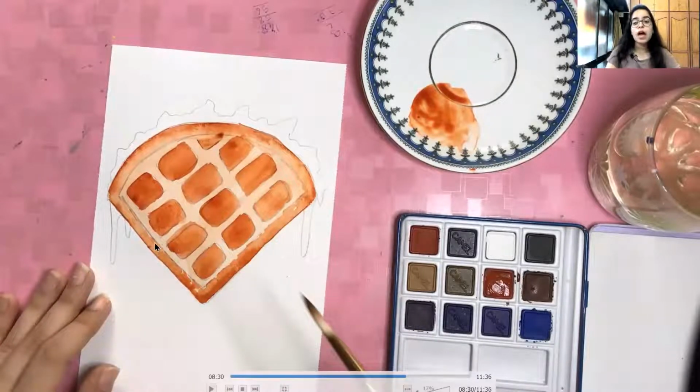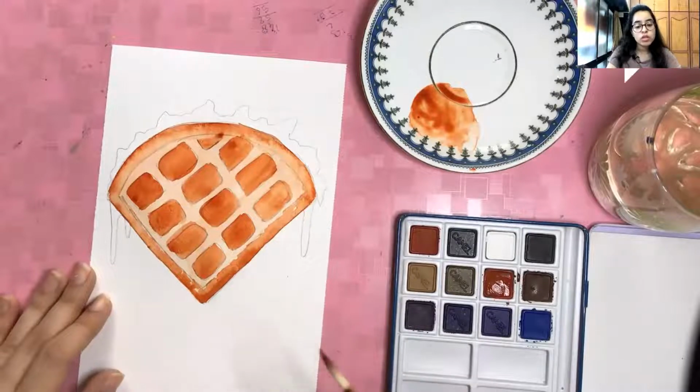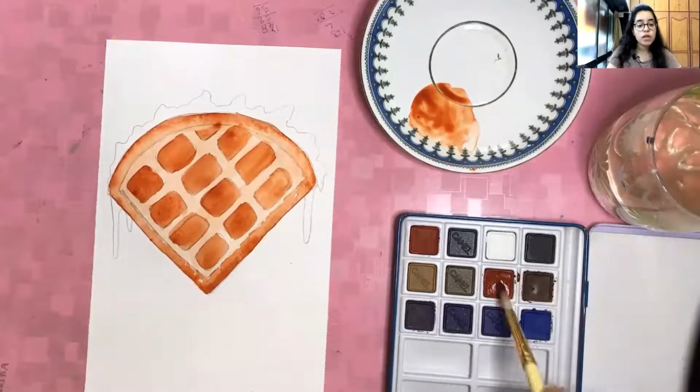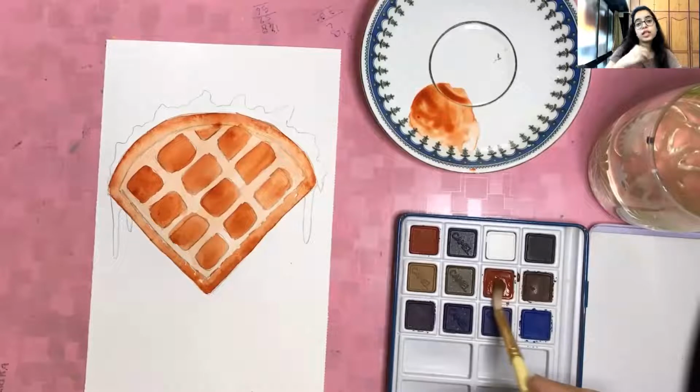So look how just by giving a shade darker to this area, the rectangles over here, it makes these pockets look a little hollow. So that is what we have created. And now we are going to again go a shade darker.